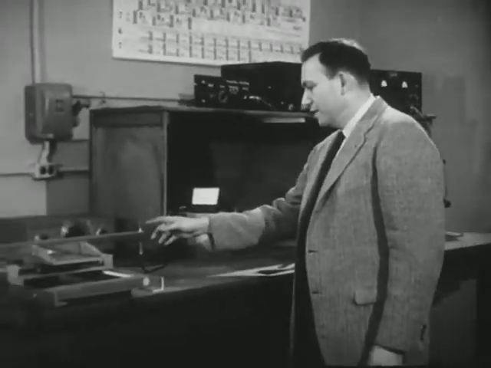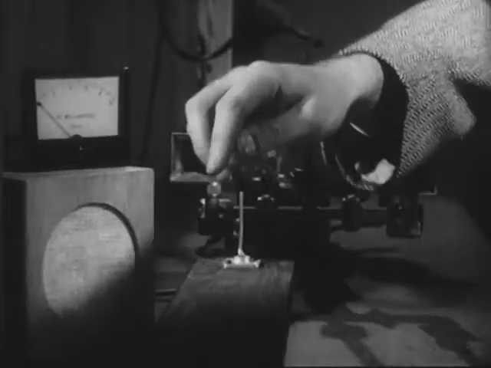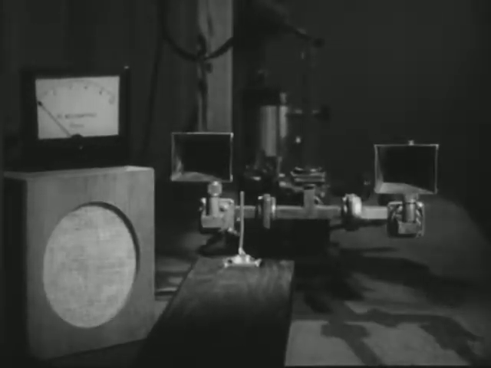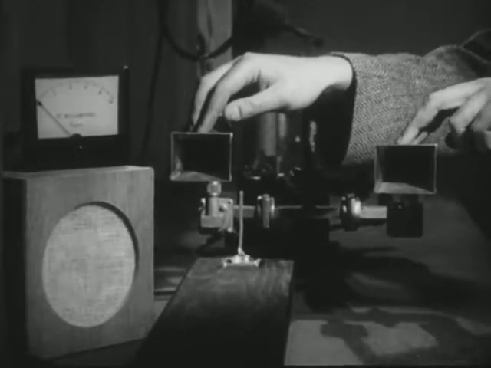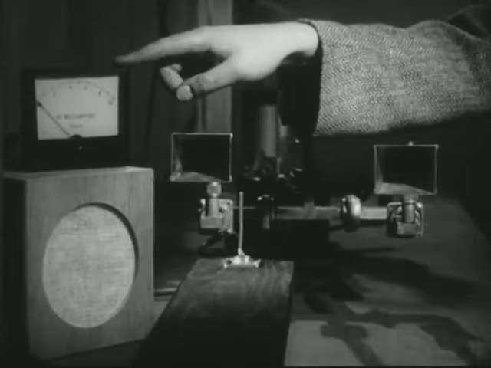Here we have a detector which is sensitive to the resultant electric field tangent to it. We're going to move the detector back and forth through space this way, thus sampling the total electric field resulting from both these horns at each point in space. The output of the detector will be fed to this meter.